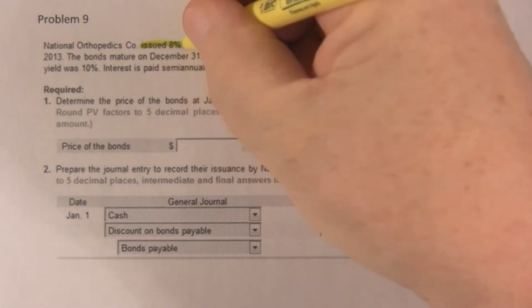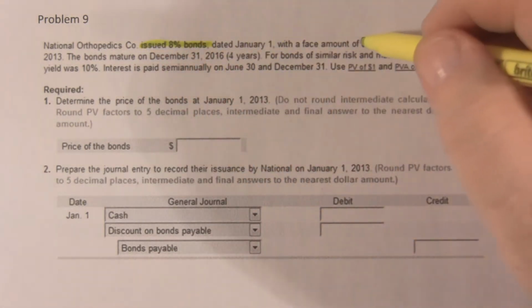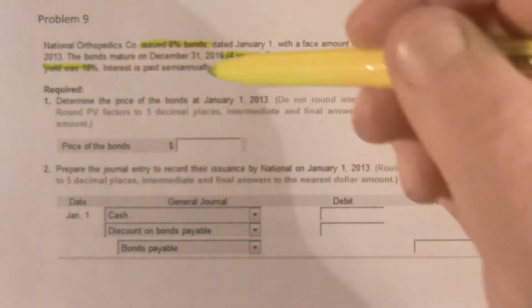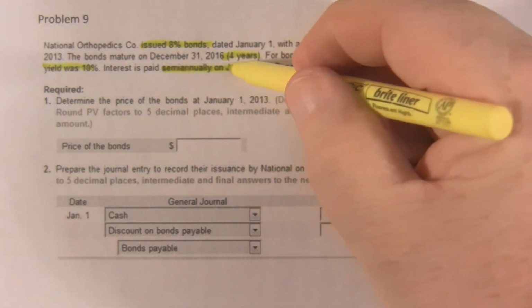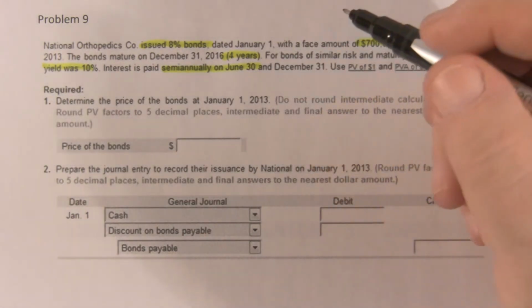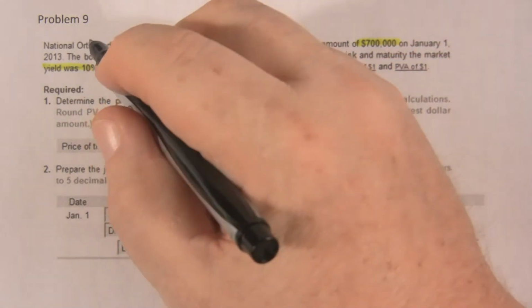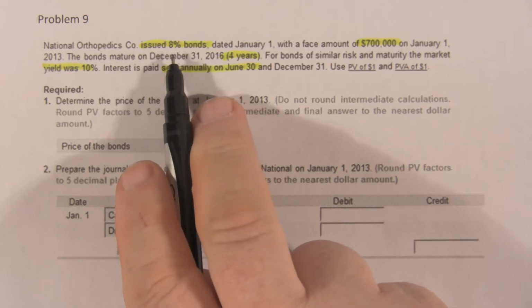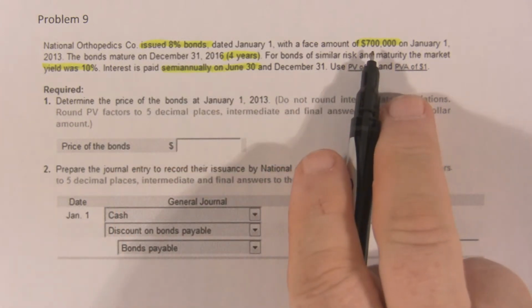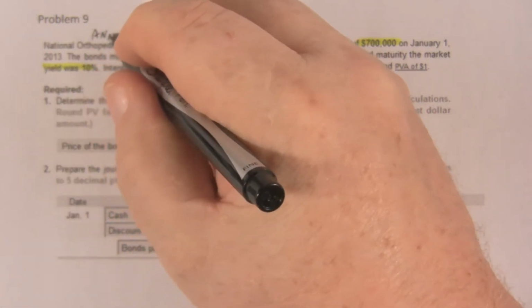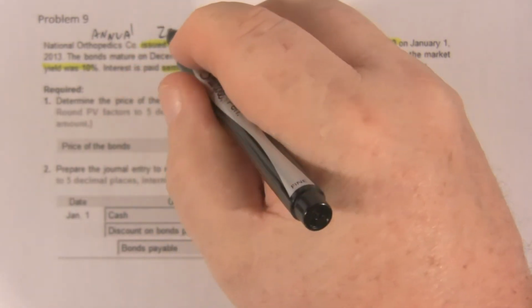They issued 8% bonds with a face value of $700,000. They mature in 4 years. Market yield is 10%. And interest is paid semi-annually. So based on that information, I know that the amount of payment they're going to make each period is 8% times 700,000, that's 56,000, divided by 2. So the payment is going to be 28,000.